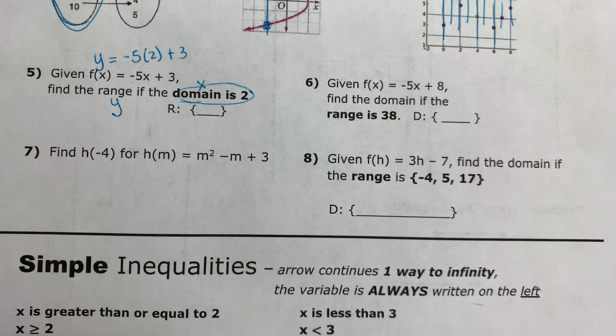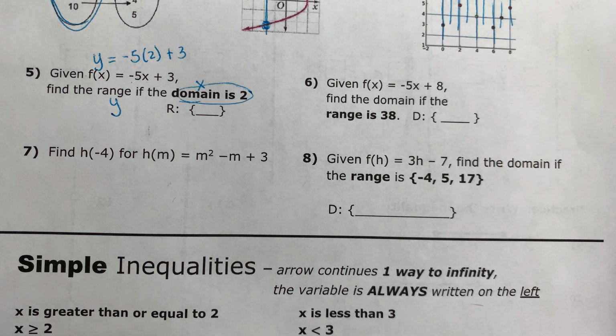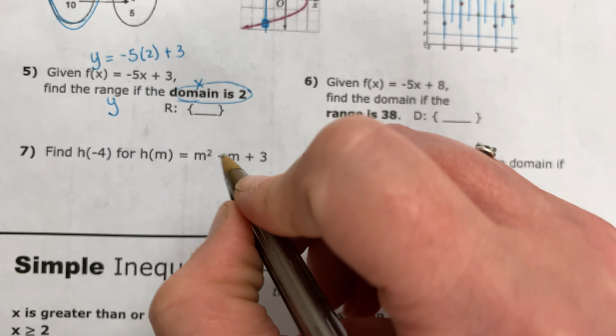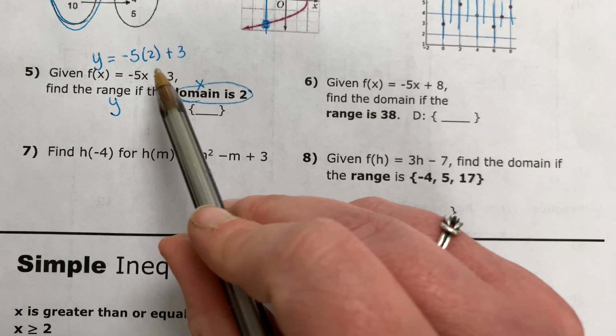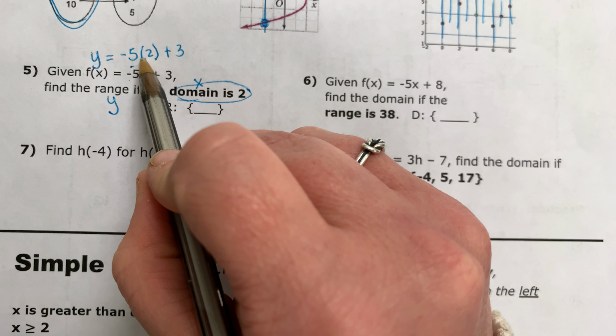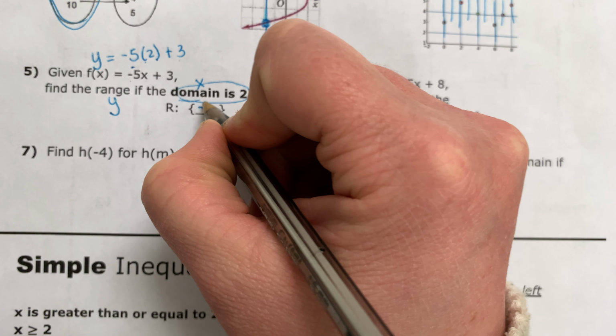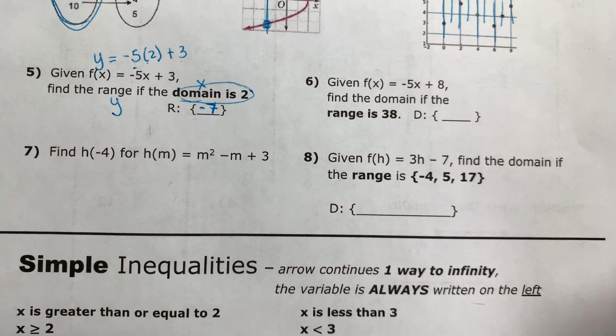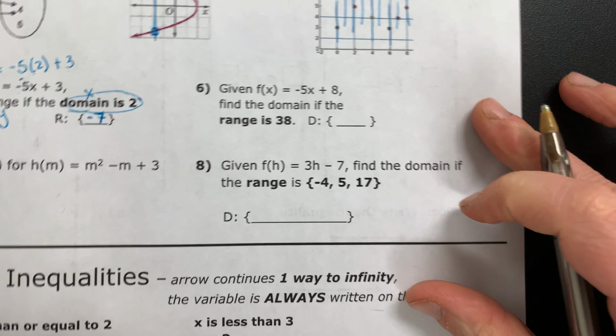I want you to go ahead and do that now. All right, -5 times 2 is -10, plus 3 is -7.